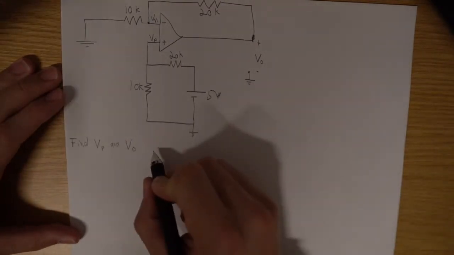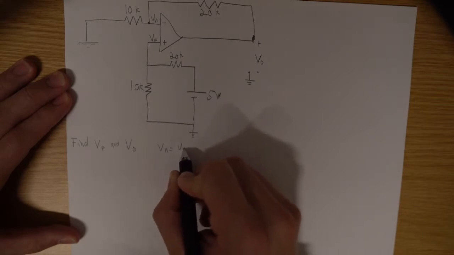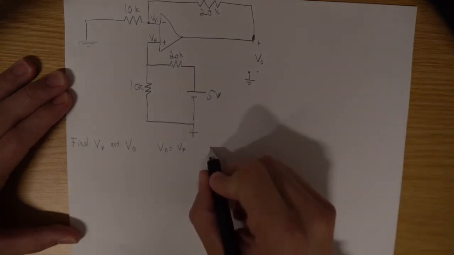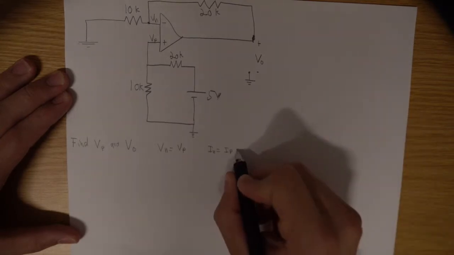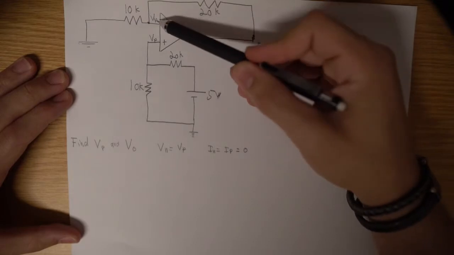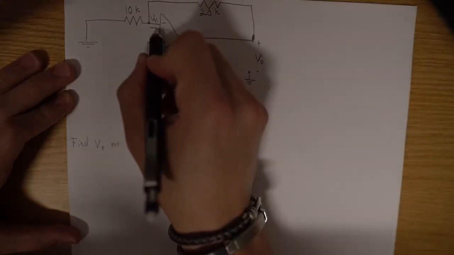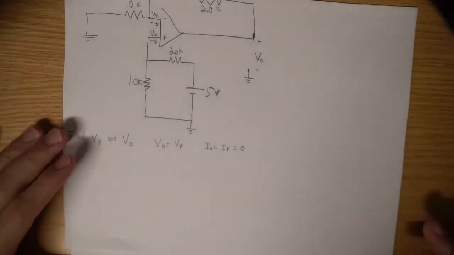And those two are that Vn is equal to Vp. We also know that In is equal to Ip, and both of those are just going to be equal to 0. And those are all coming in right here at these terminals. So Vn, this is In, Vp, that's Ip.